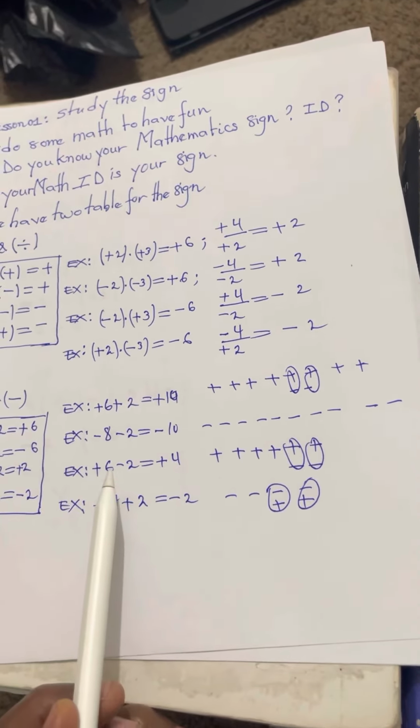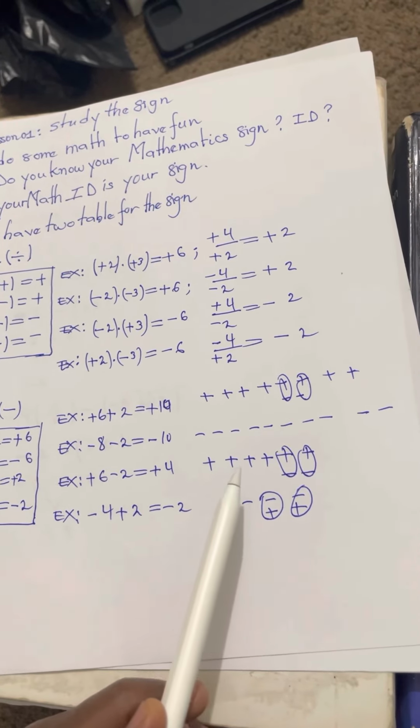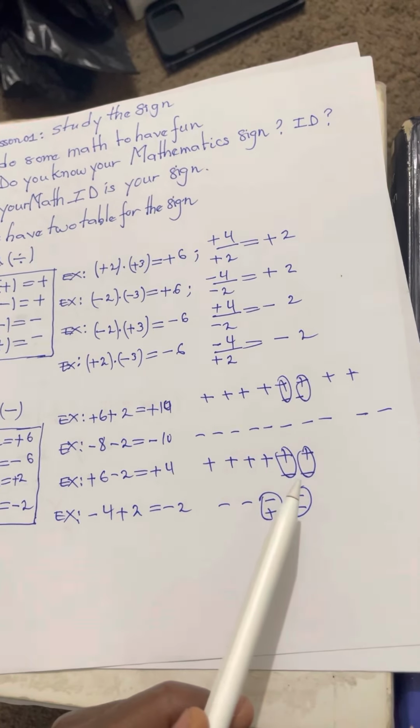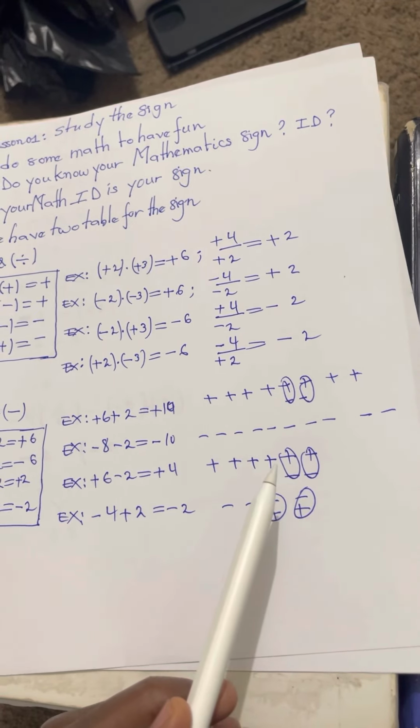Now, when you have a positive adding to a negative, you count how many positives I have. 1, 2, 3, 4, 5, 6. All right, and how many negatives? Two negatives. So these will cancel each other. These will cancel each other. How many positives are left?